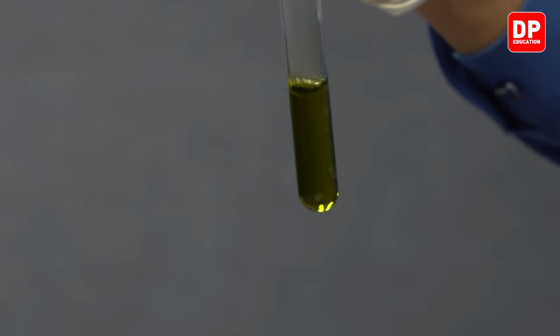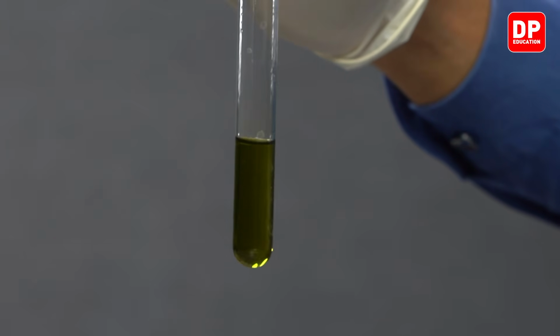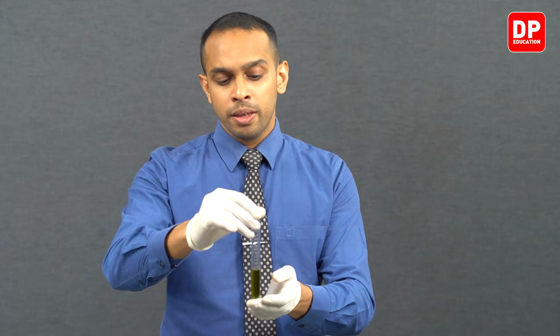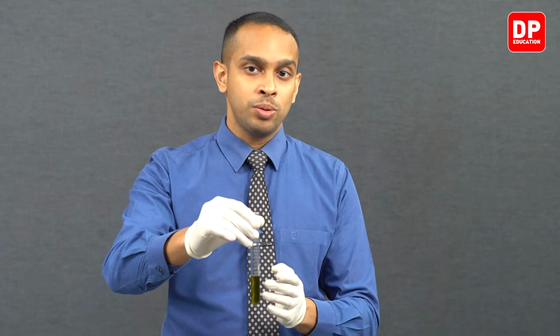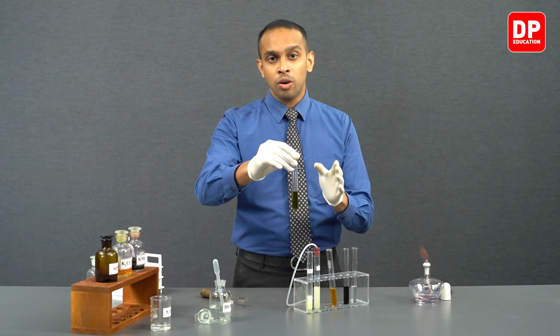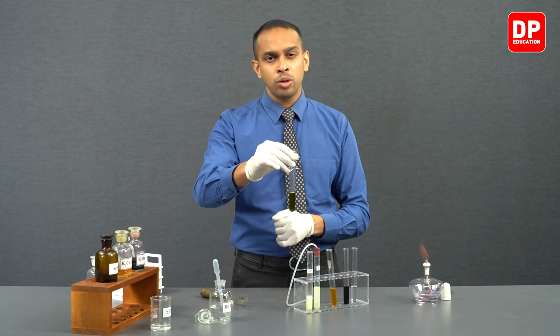You can observe here, this solution is green in color due to the presence of chromium 3+ ions in aqueous medium. So what has happened to the sulfur dioxide that was sent through acidified potassium dichromate? Sulfur dioxide got oxidized to form sulfate, and dichromate got reduced to form chromium 3+.